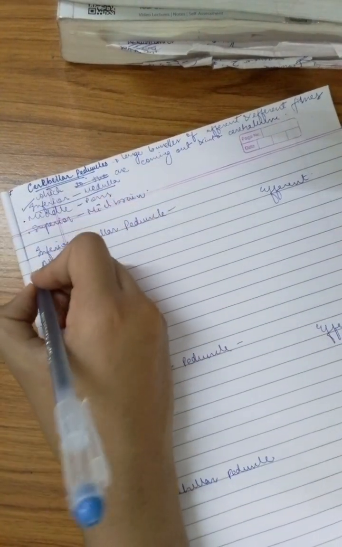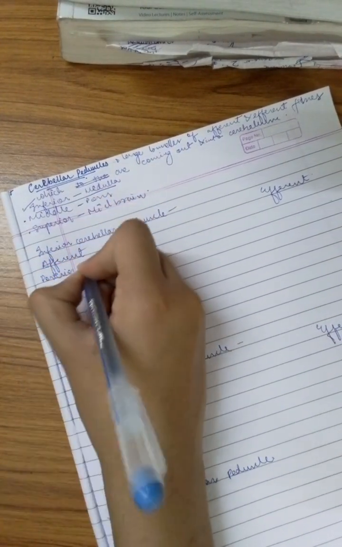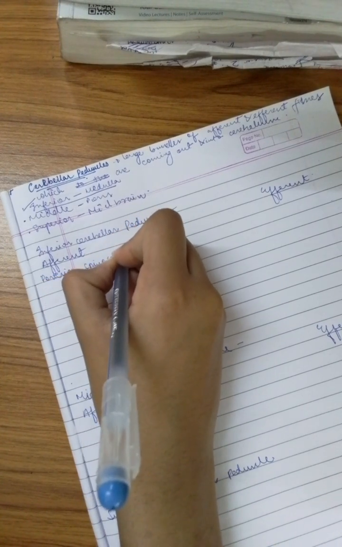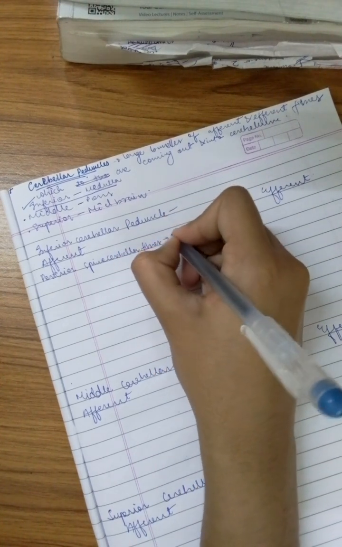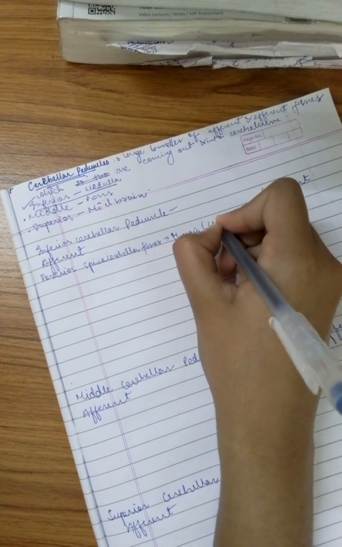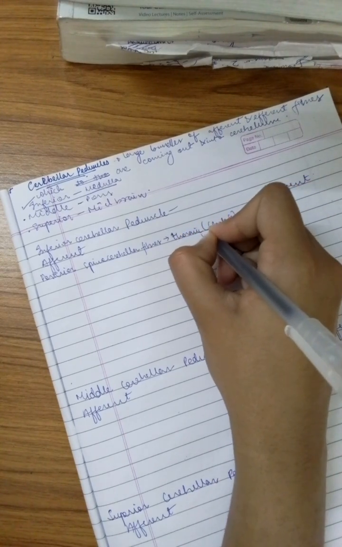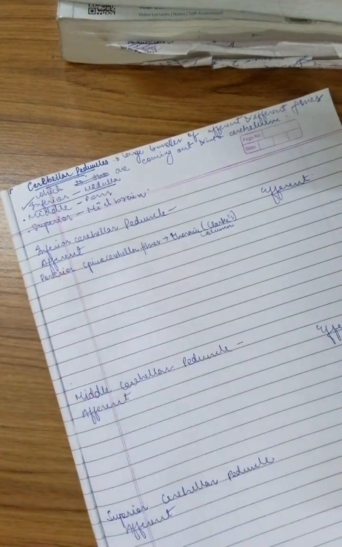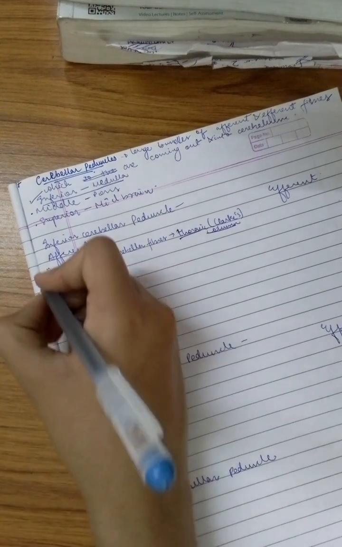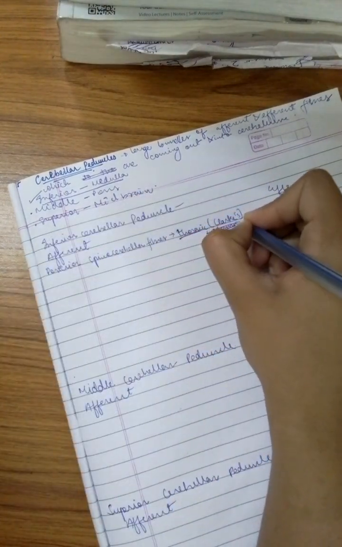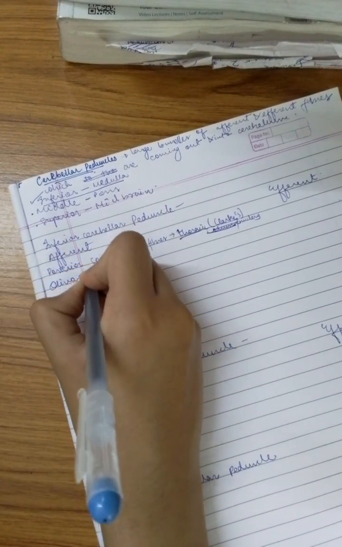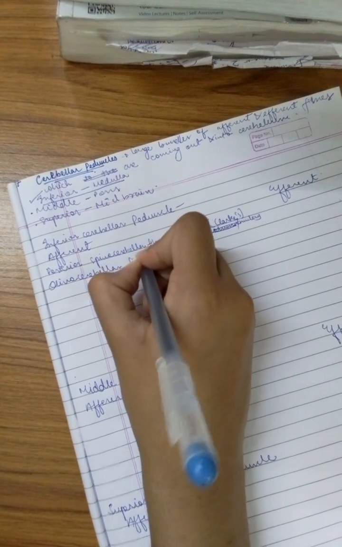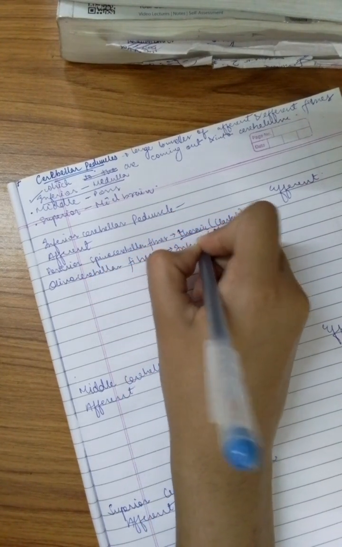The first afferent fiber is the posterior spinocerebellar fibers, which arise from the thoracic nucleus, also called Clarke's nucleus or Clarke's column. This posterior spinocerebellar tract is afferent, arising from the thoracic nucleus. Then comes the olivocerebellar fibers, which arise from the inferior olivary nucleus.